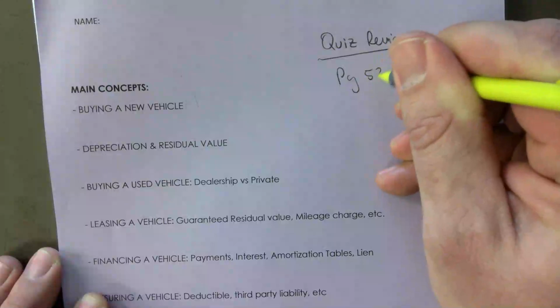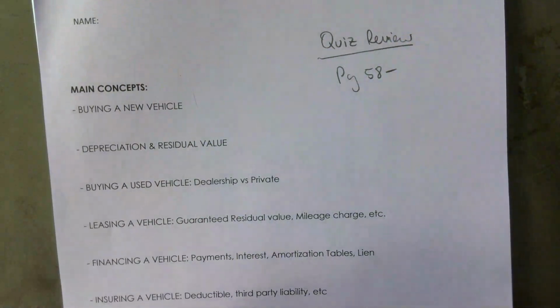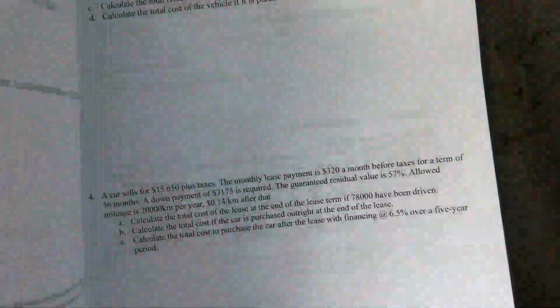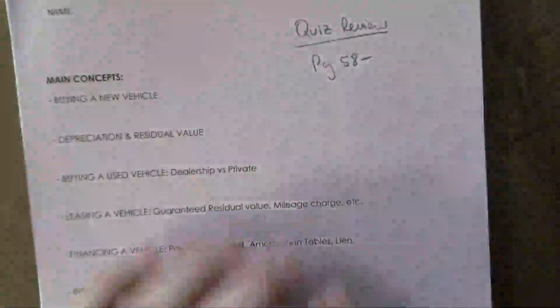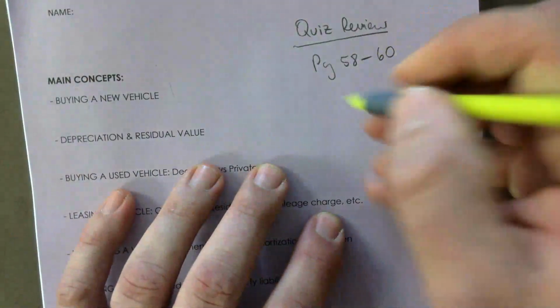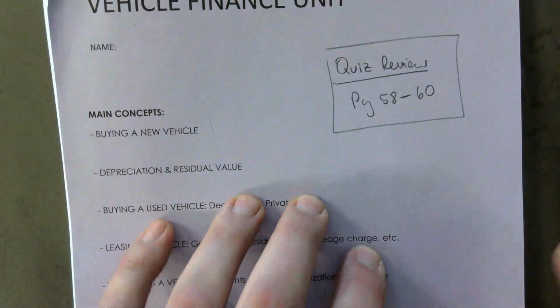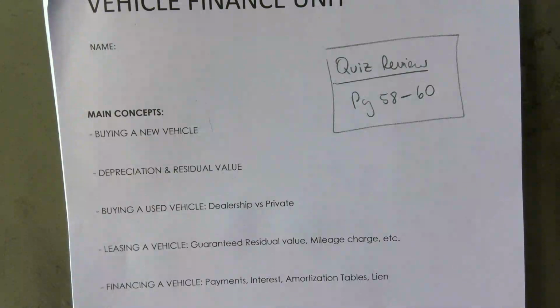Page 58 to, I believe, 60. I'll post the key. So then you're reviewing new, you're reviewing depreciation, you're reviewing used, all of those good things.